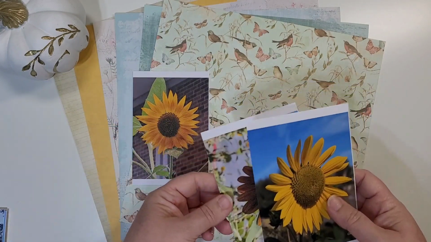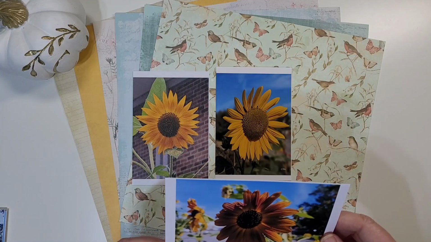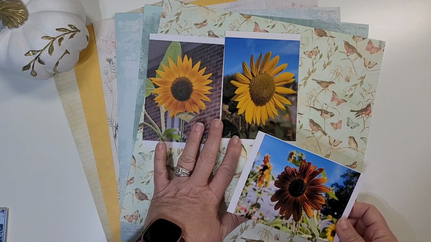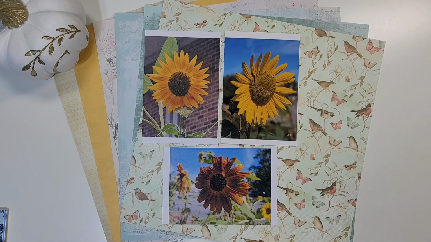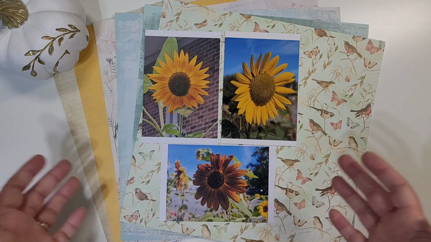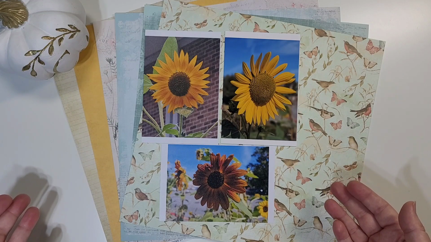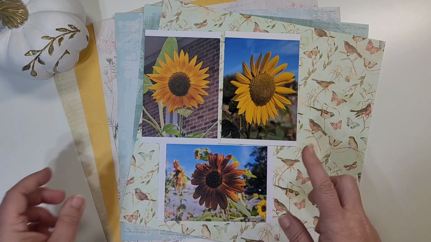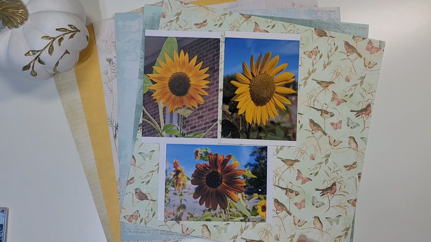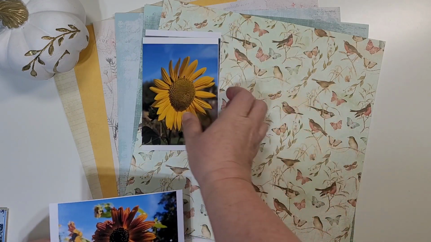Take pictures of things that give you joy. This past week, the location that I was working at, the maintenance guy plants sunflowers in front of the building at the employee entrance. And it just is a pop of happy when you walk up to that building. I loved it. And I'm so glad I took these pictures because the very next day he had trimmed them way, way back. I couldn't believe it. But I was tickled to death that I had these photos.